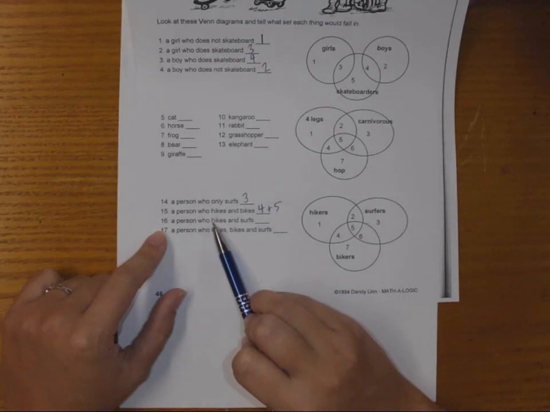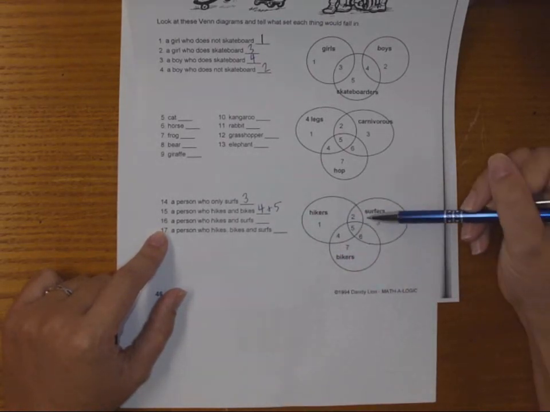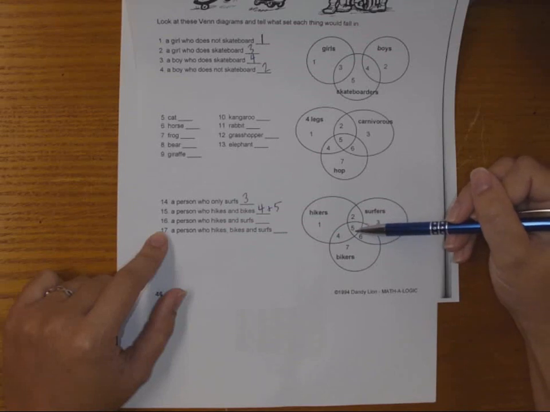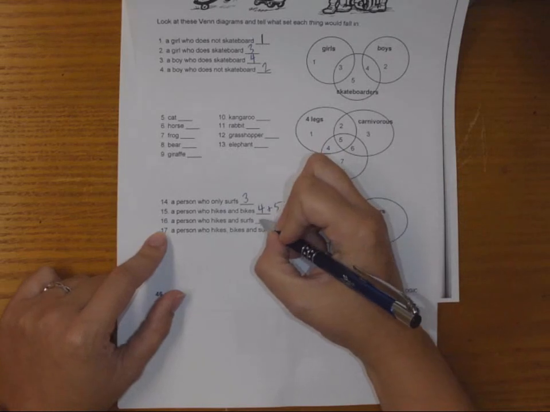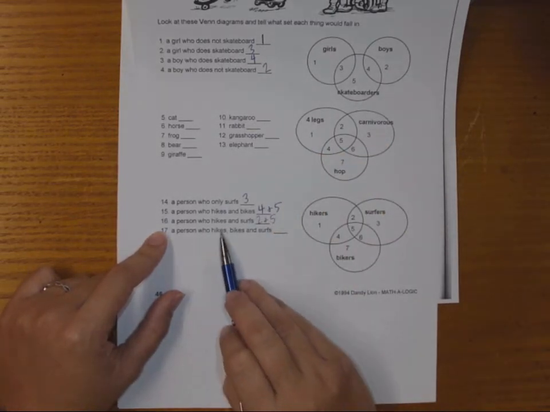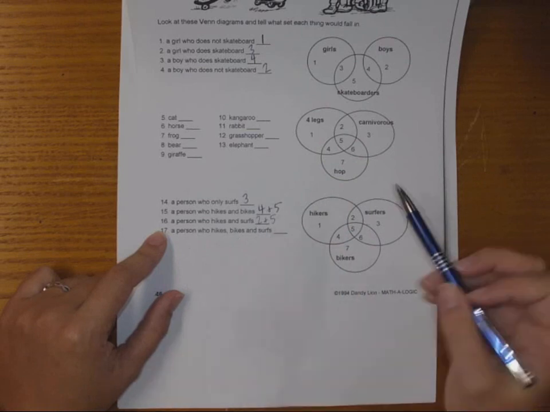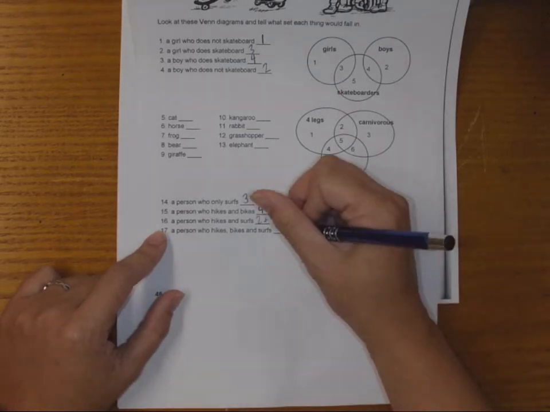So a person who hikes and surfs, so hiking and surfing, there's 2 different categories that fall in that overlap, 2 and 5, similar to the last one. And a person who hikes, bikes, and surfs would be in all 3 categories, which would be this middle section where they all overlap, which would be 5.